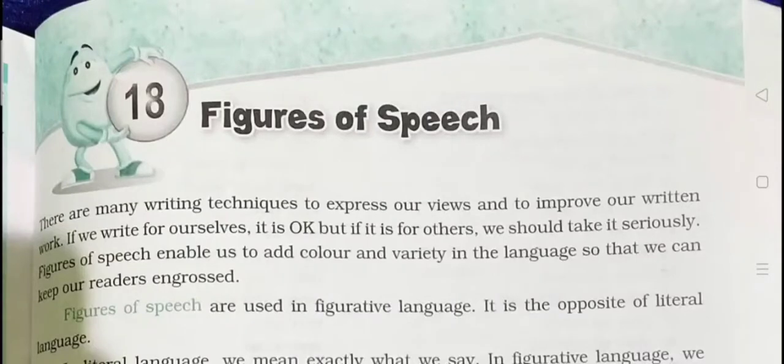When we want to exaggerate our feelings, when we want to empower our thoughts, when we want to express ourselves very strongly, then we use some techniques that are very handy in doing so. So figures of speech is one such technique where we add a color, a different aspect to our speech. So figures of speech are used in figurative language. It is opposite to the literal language. Literal means the realistic.